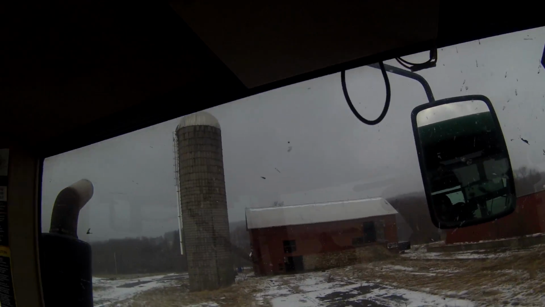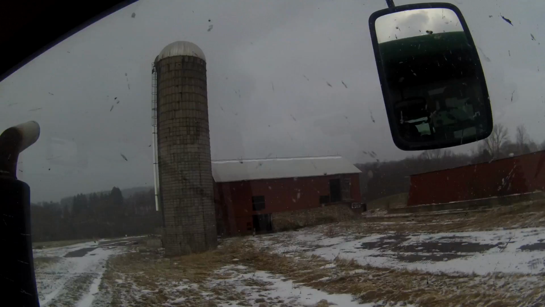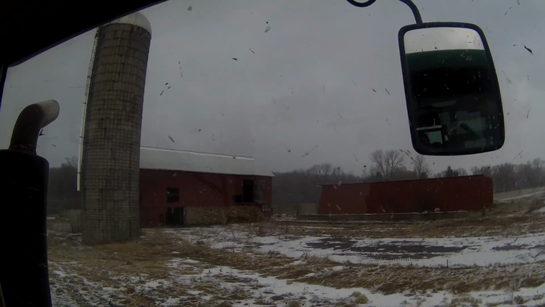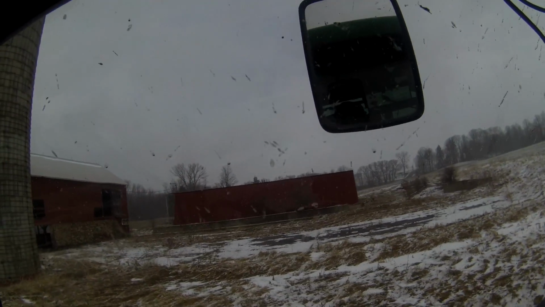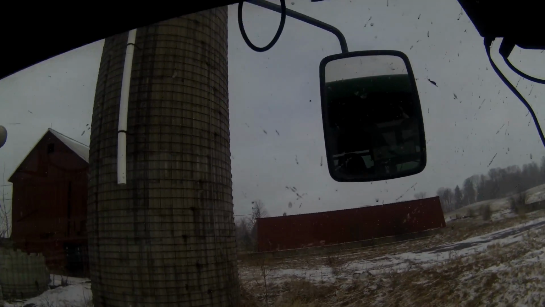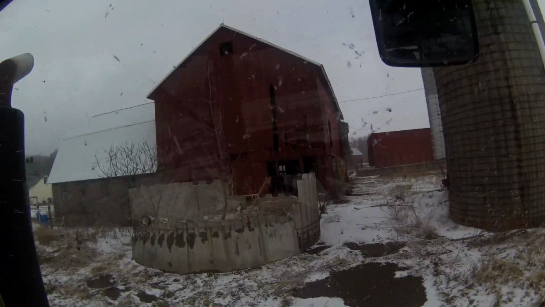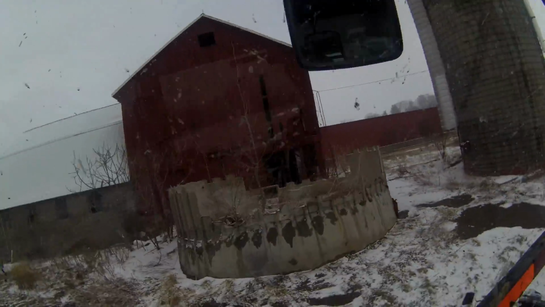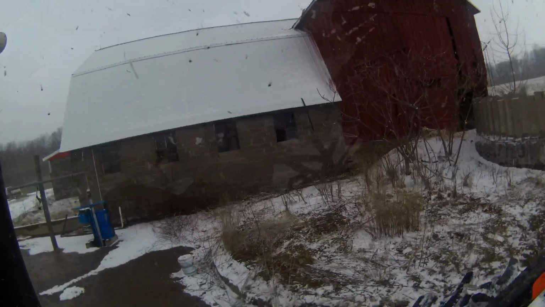The snow came off the roof of that older part of the barn, came down on the freestall, and it caused the freestall to fall down. So we tore what was left of the freestall out of there, and that's what it's at. So there's part of the foundation of the 20 by 60, and the 24 by 60 was right there.